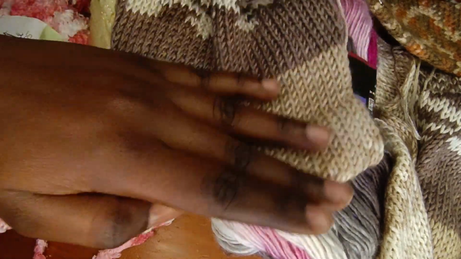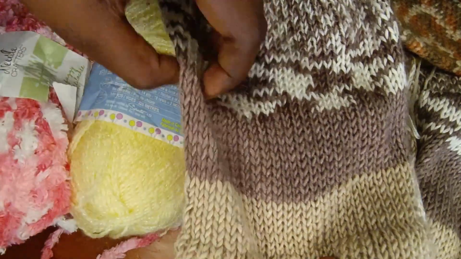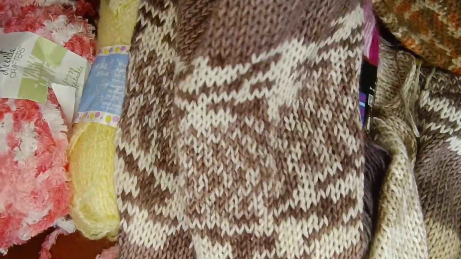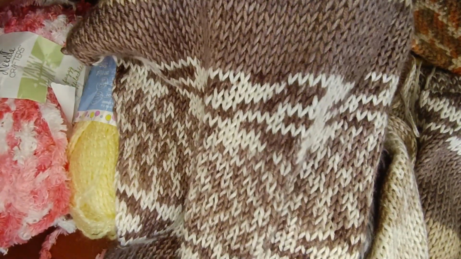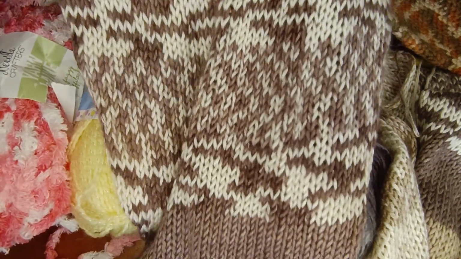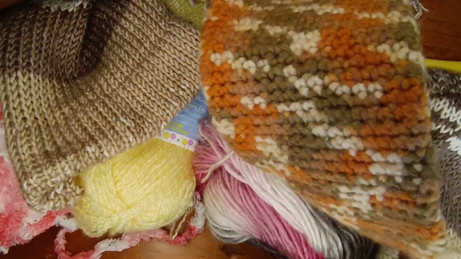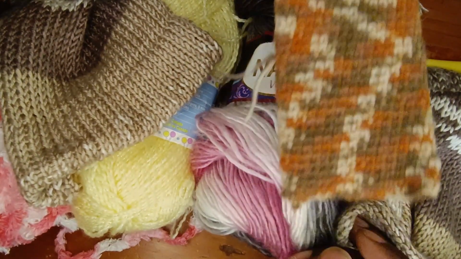So with the introduction of yarn, there'll be different stripes. That is for the self-striping yarn. So as you crochet, as you knit, your yarn produces different effects like this. We also have another. I don't remember the brand name for this one.